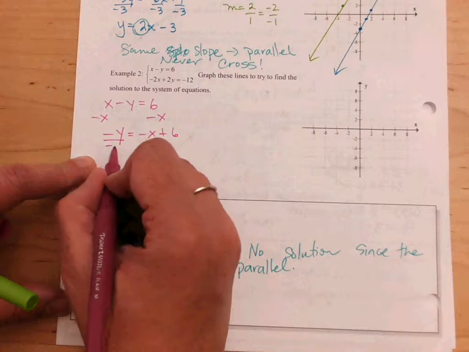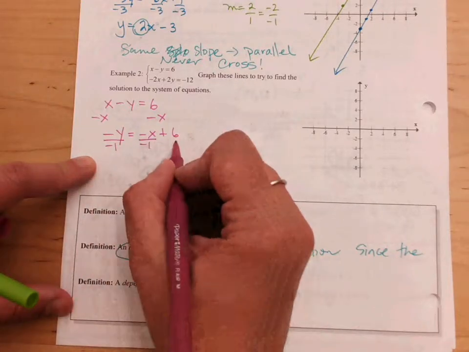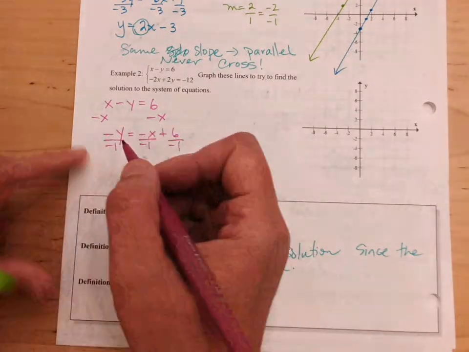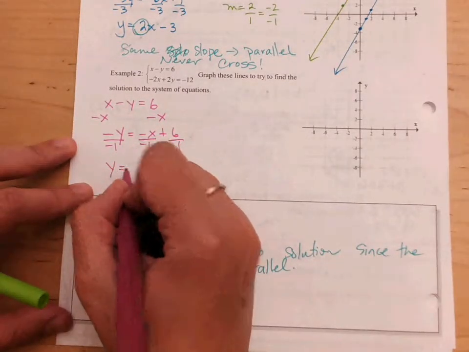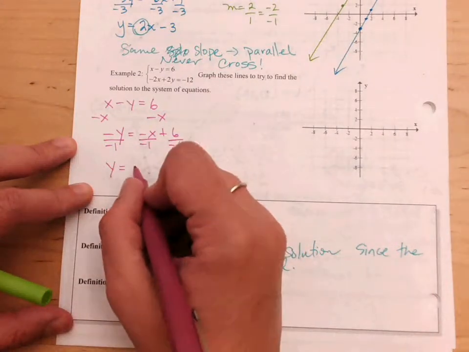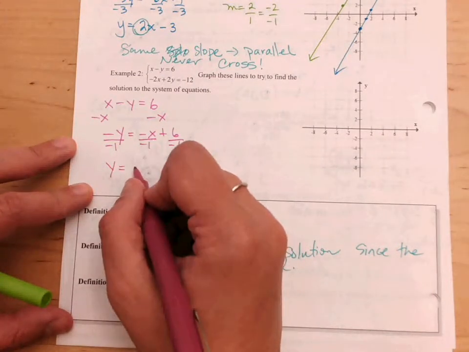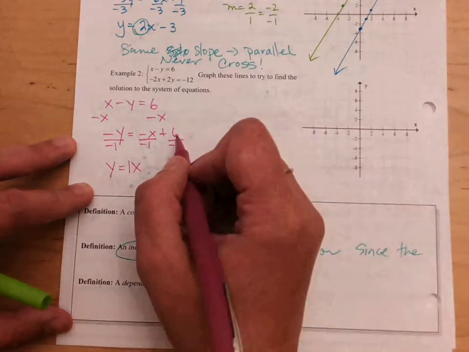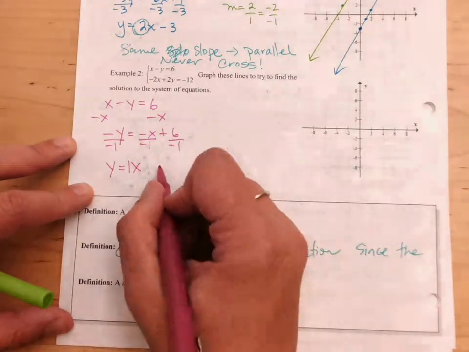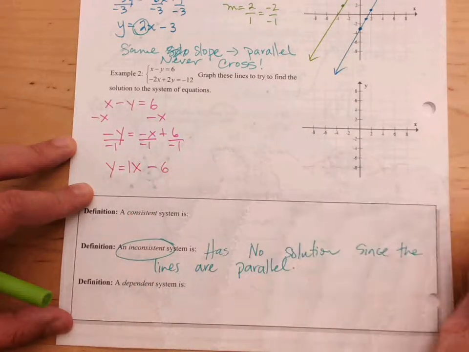I need to divide by negative 1, because I want the y to stay where it is. I don't want to add it because I don't want to get it to the other side, right? So I want y equals, what's the slope going to be? x, good. The slope is actually 1, right? Because it'd be 1 in front of the x. And then 6 divided by negative 1 is negative 6.